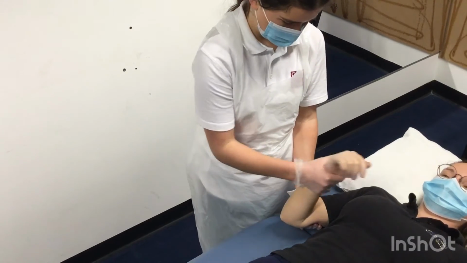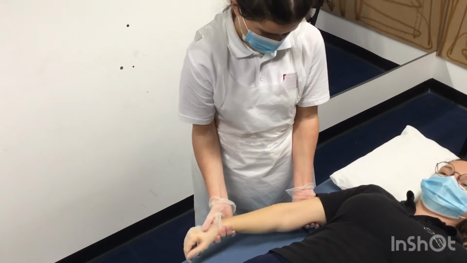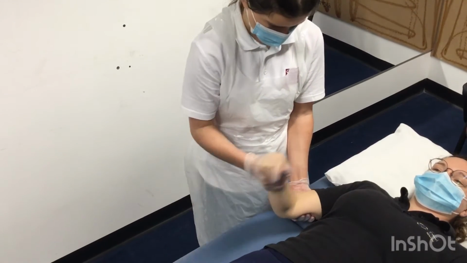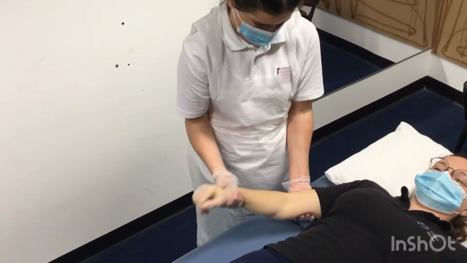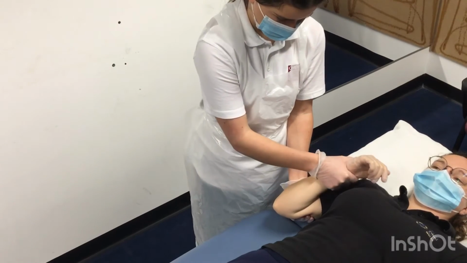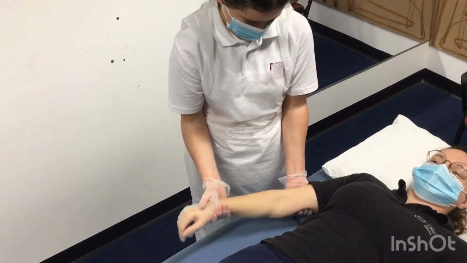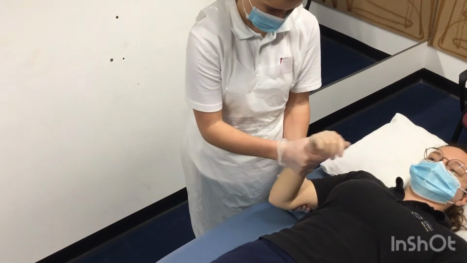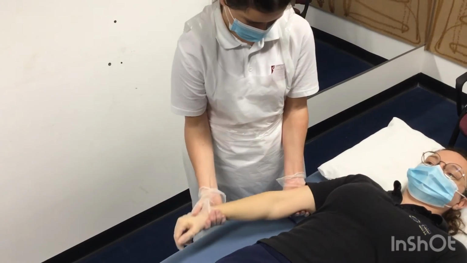And now we're going to be bending and straightening the elbow. Your supporting hand is going underneath the back of their arm, just above their elbow on their triceps. Your other hand is supporting them around their wrist, and you're moving the wrist up towards the shoulder and then back down again. Again, they're lying down comfortably on the bed during this.